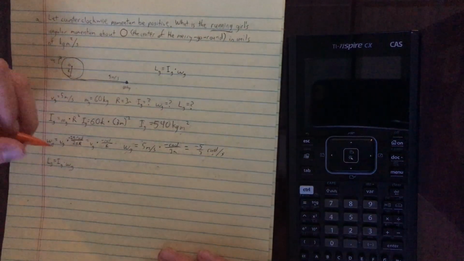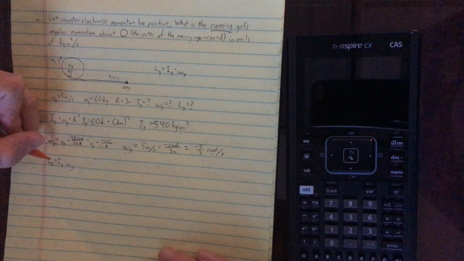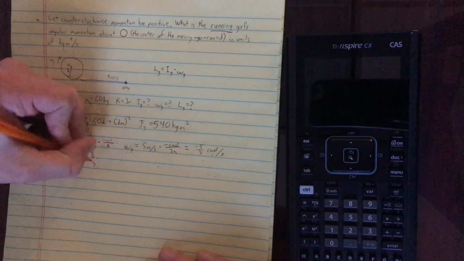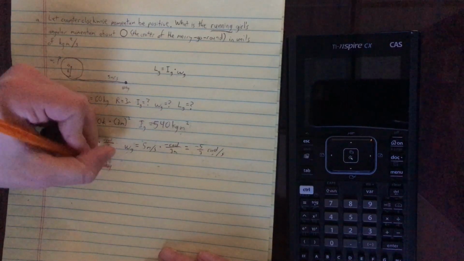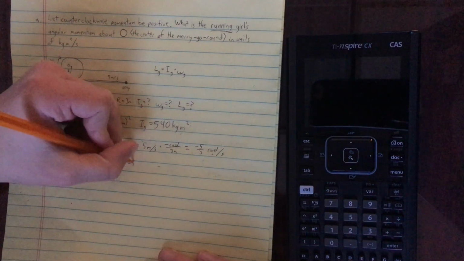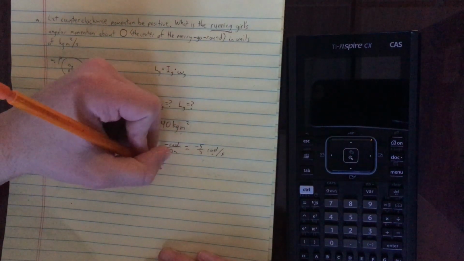Now we can plug in these two values to find her angular momentum. So 540 kg meters squared times negative 5 over 3 radians per second.